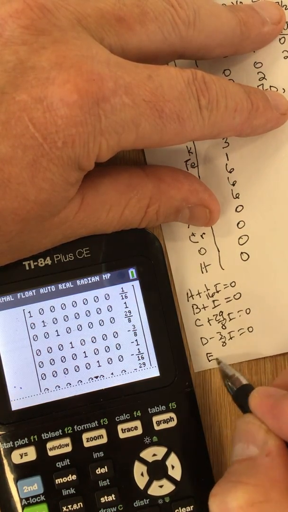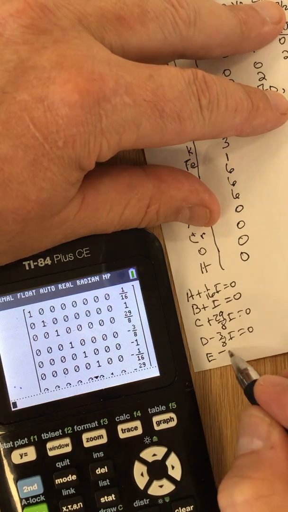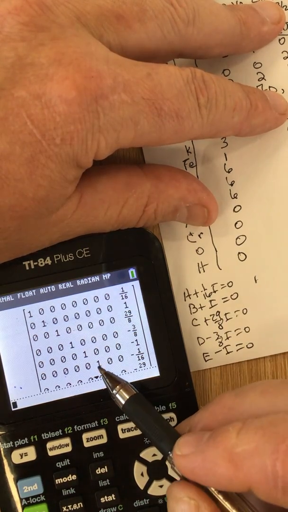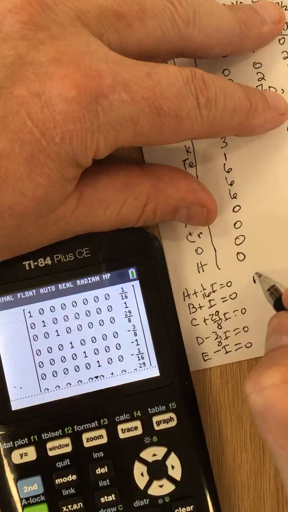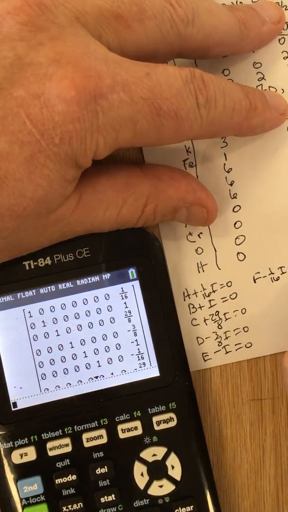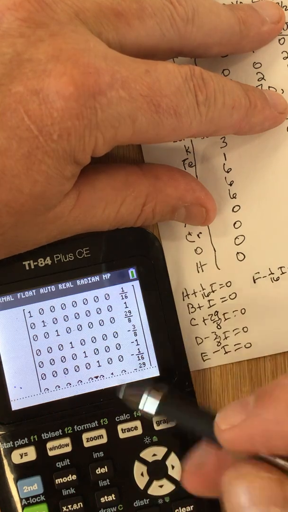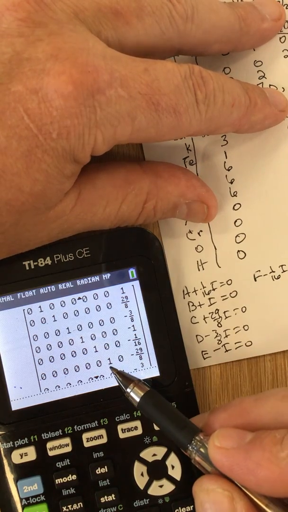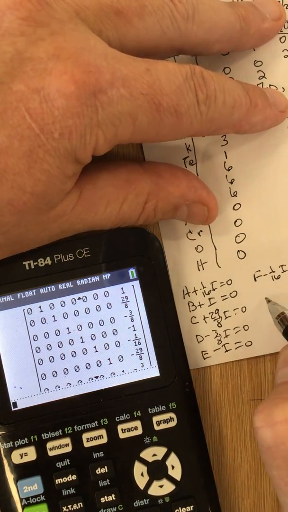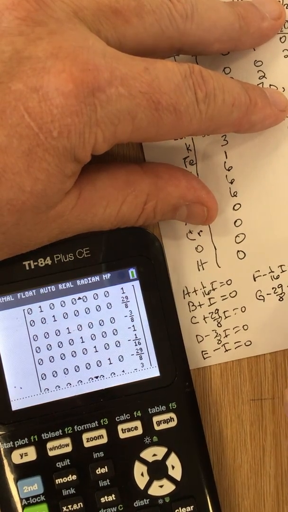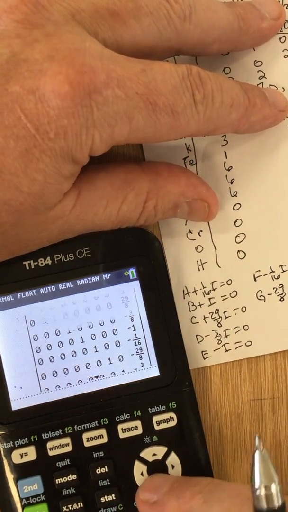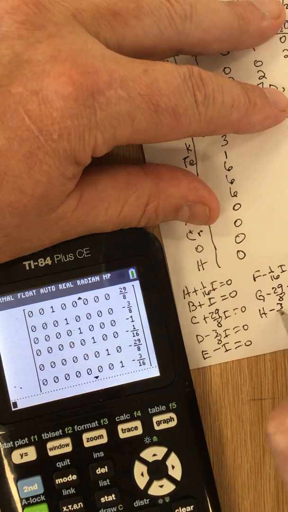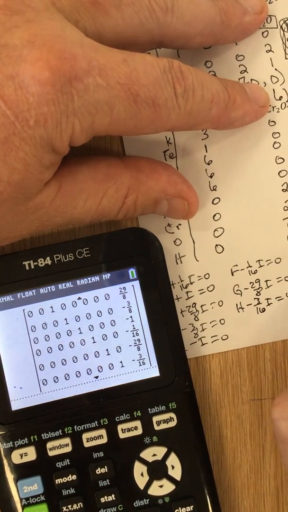A, B, C, D, E. So here's the E, which is the -1. So E minus 1I equals 0. F. So F is right here with the 16. So F minus 1/16 I equals 0. Okay, so I'm going to push down, hit the down arrow. So here's the G. G is the -29/8, so G minus 29/8 I equals 0. There should be one more for H. And there it is, H and -3/16. So H minus 3/16 I equals 0.